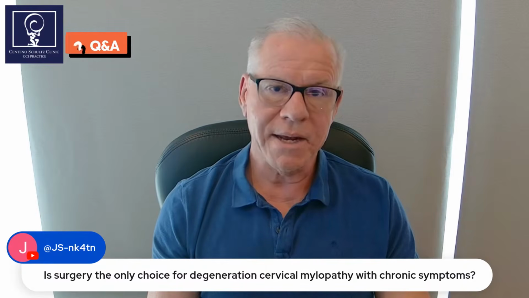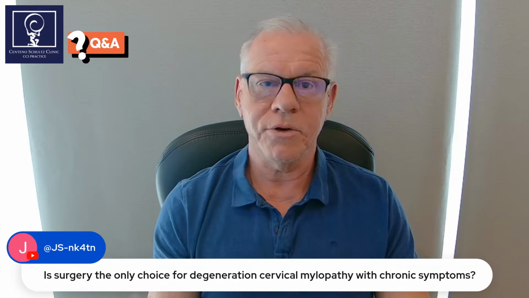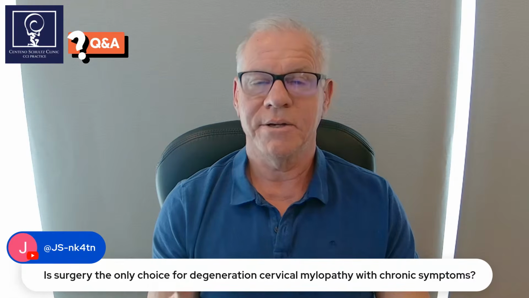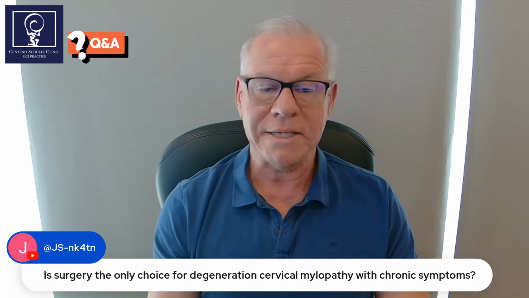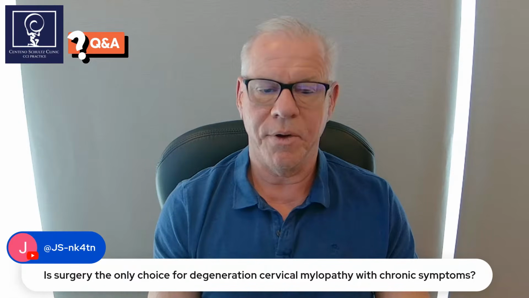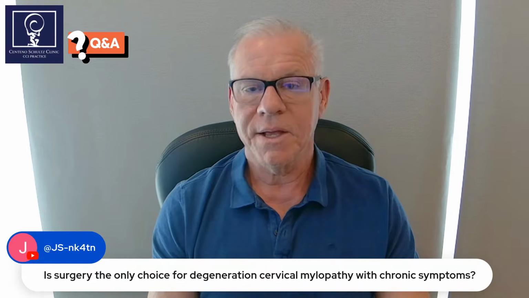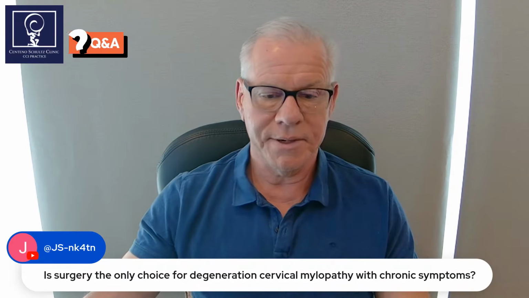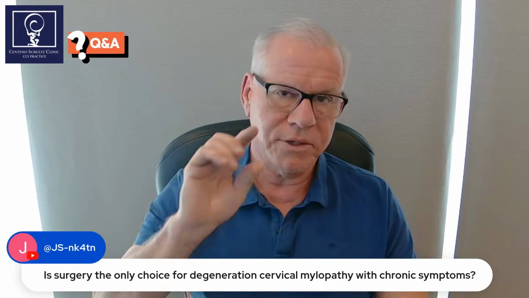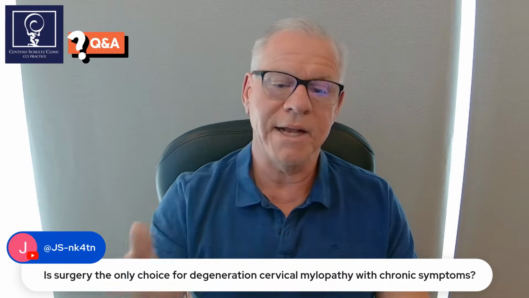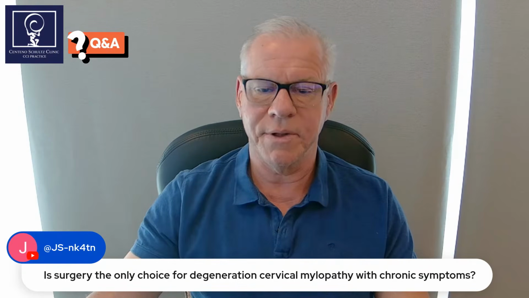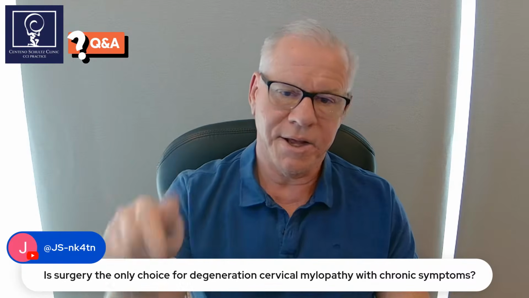If what you mean, however, is that there's true myelopathy, where there's damage to the cord occurring that we can see on MRI, for example, and or physical exam, then surgery may be a better option. But there's a fine line between those two. It's not as simple as, aha, look at that on my MRI.